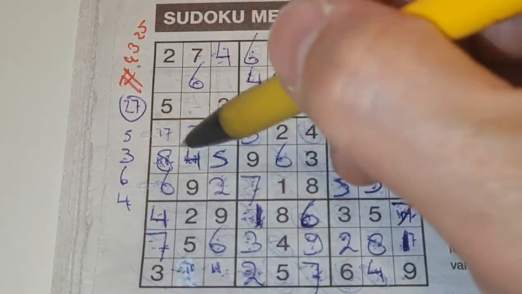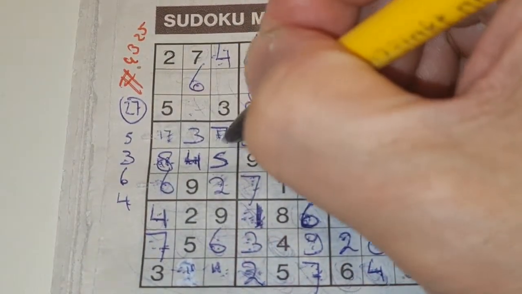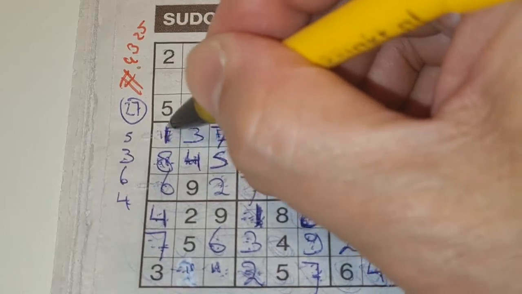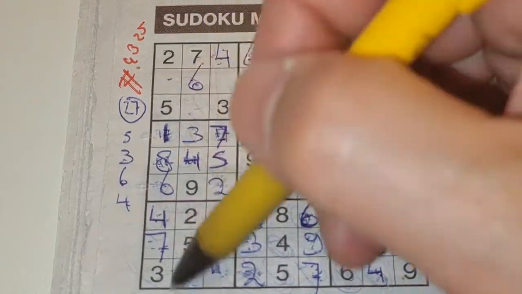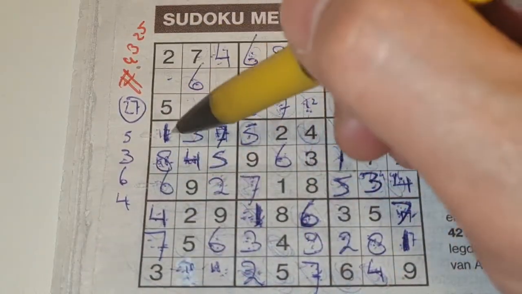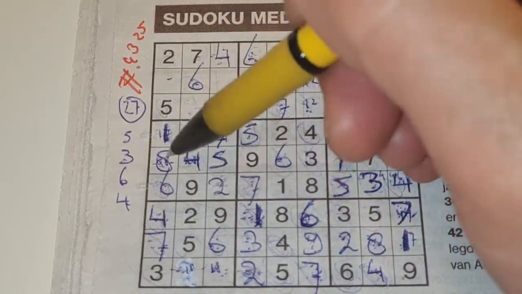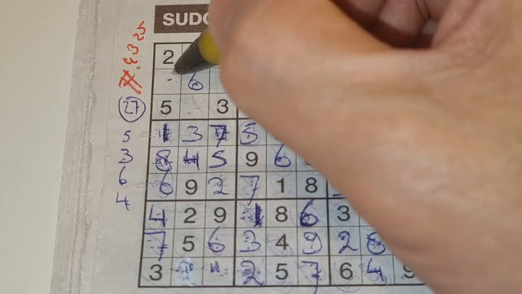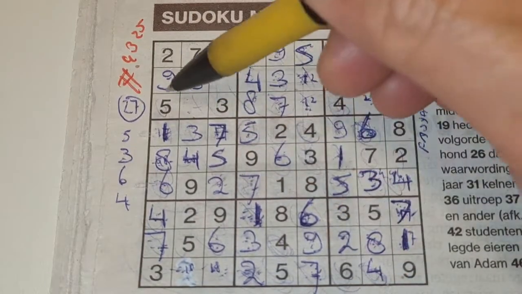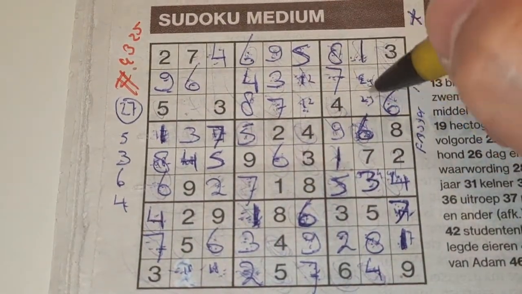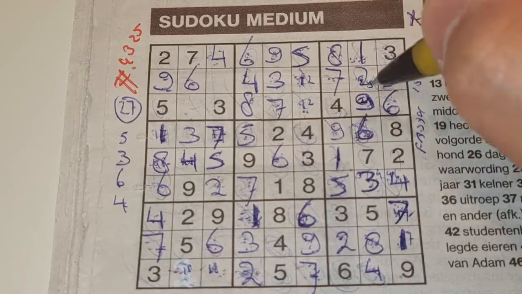Now we have a 7 here, so this box can't be 7 anymore. That box should be a 7, and this box should be a 1. 1 box left in this first column for number 1, 2, 3, 4, 5, 6, 7, the 8, the 9 is missing. Now we have a 9 there, so this box can't be 9 anymore. That box should be a 9, and this box should be a 2.